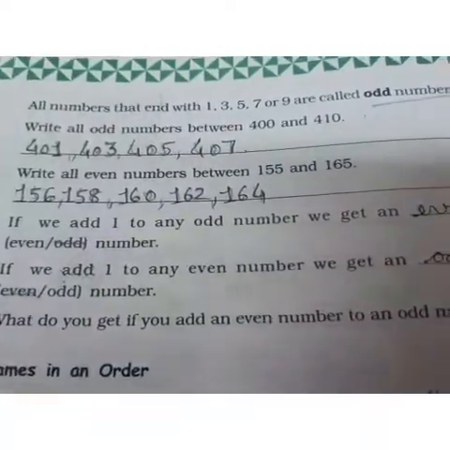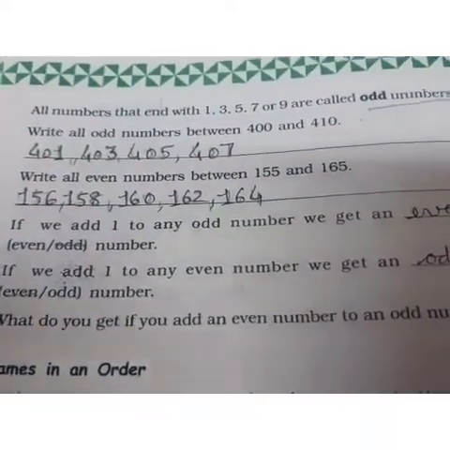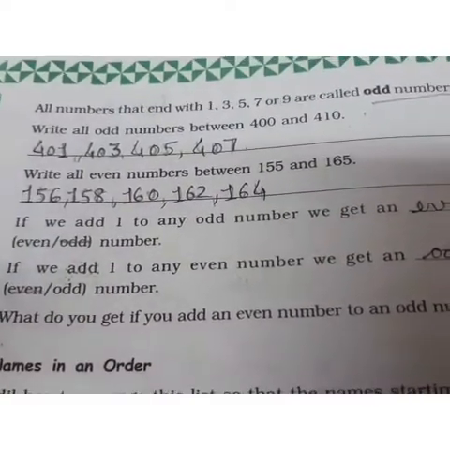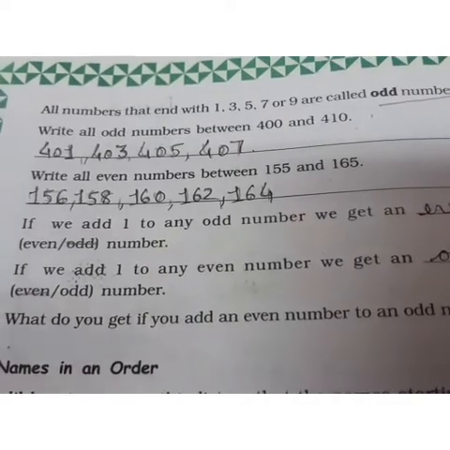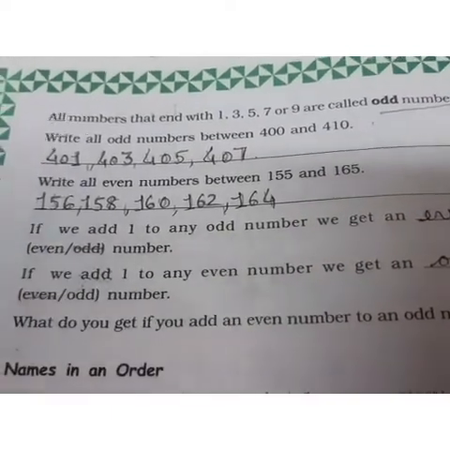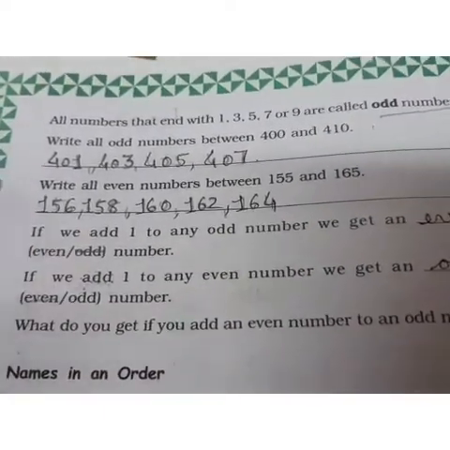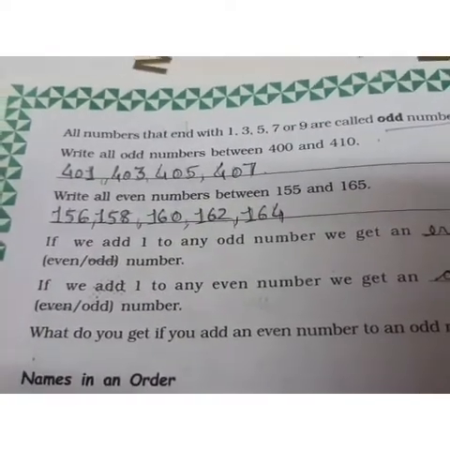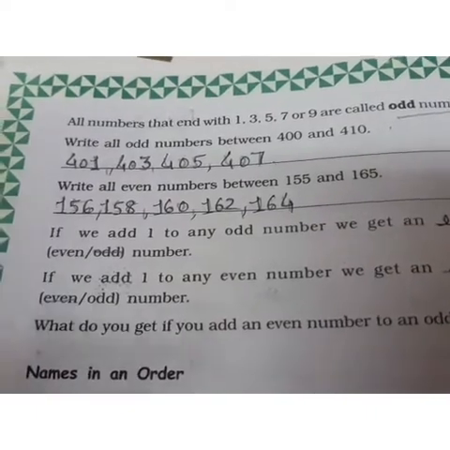One is the even numbers and the other is the odd numbers. Odd numbers end with 1, 3, 5, 7, 9. The same way, even numbers end with 0, 2, 4, 6 and 8. So two types of numbers, even numbers and odd numbers.